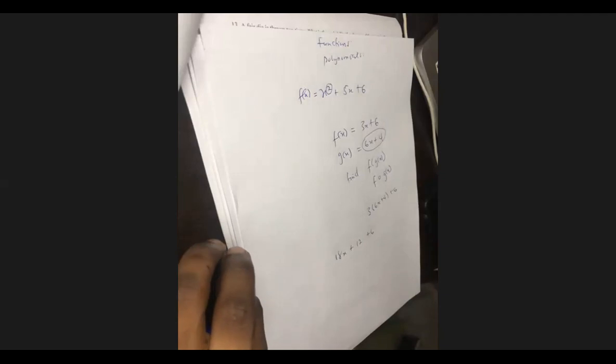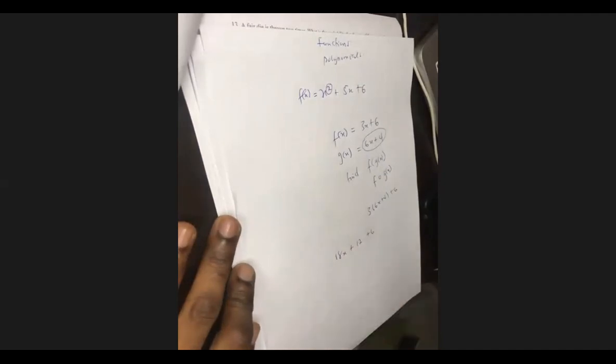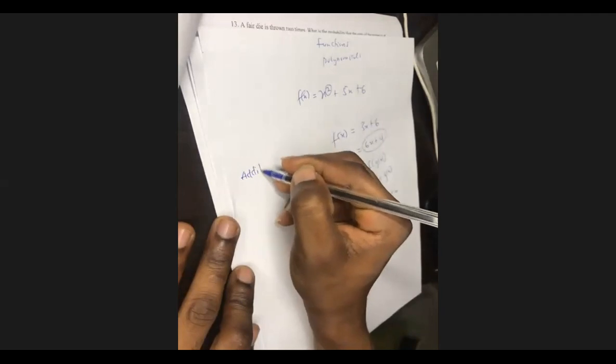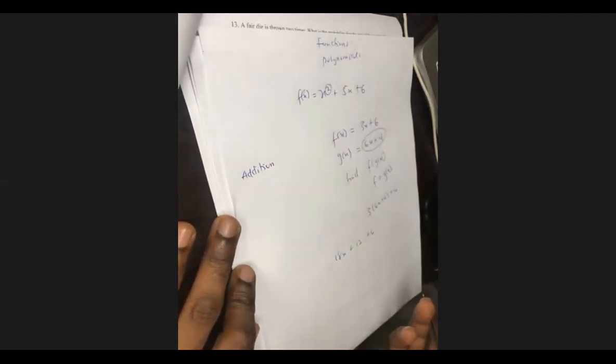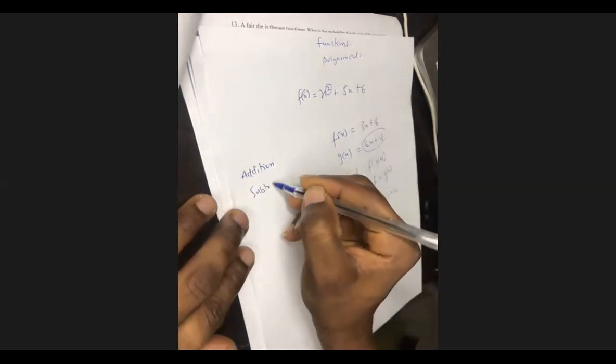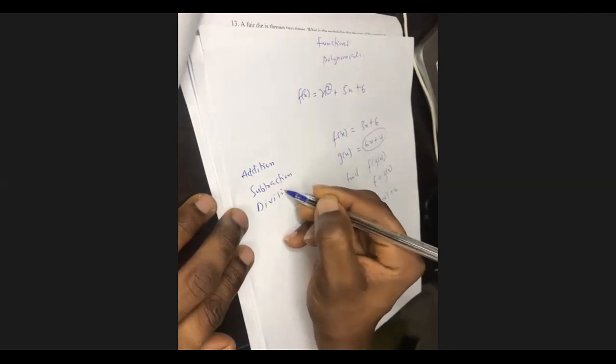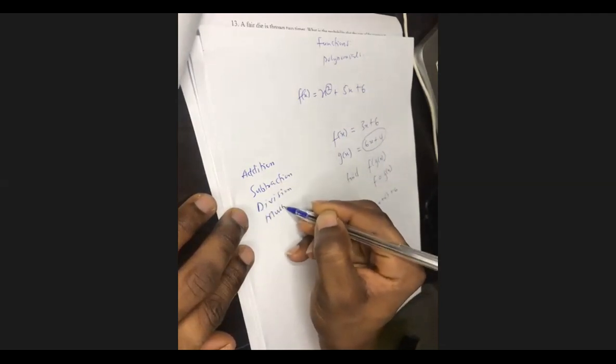Before I continue, let me clear this out and see. If I have a number and a number, so I have addition. Today is our first meeting, so I want to go very basic for you to understand the fundamentals of functions, and then when you are doing any work, it wouldn't be very difficult for you. So addition, subtraction, division, and multiplication.